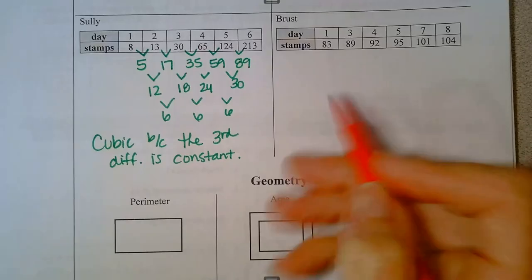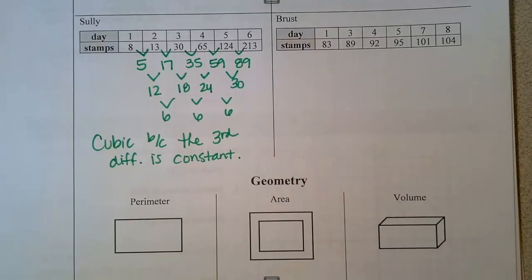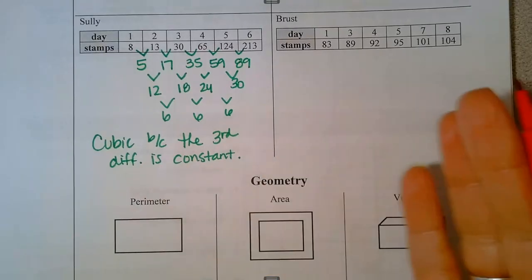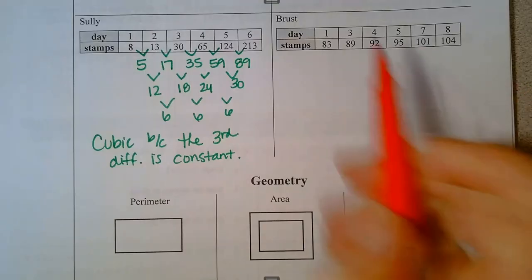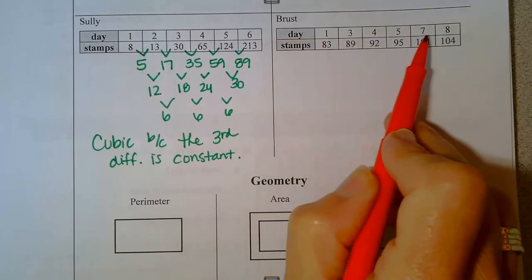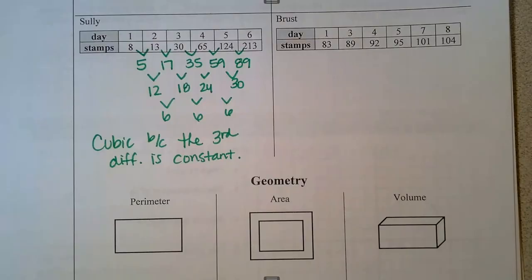Once you started that, you would hopefully realize, oh shoot, the x values are not the same, because it goes 1, 3, 4, 5, 7, 8. So just know that if you do this and it doesn't come to anything, you should probably go back and look at your x values, because you've done something wrong, or you've done some wrong adding or subtracting.